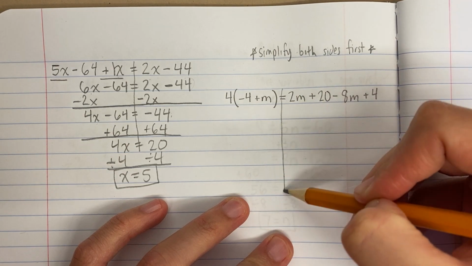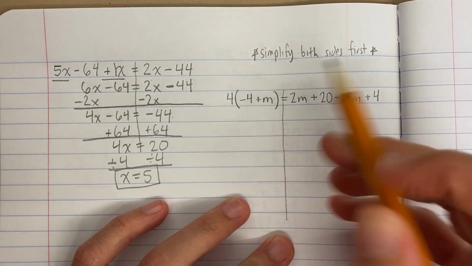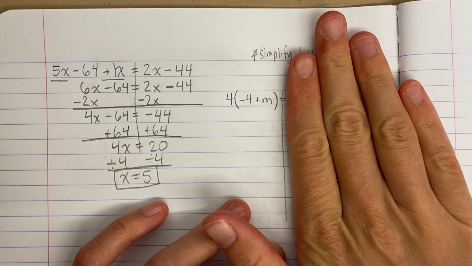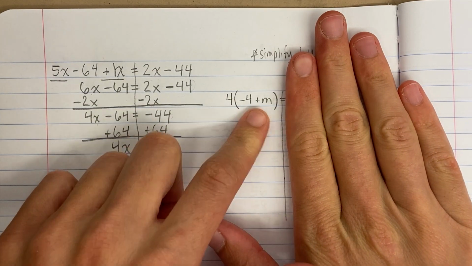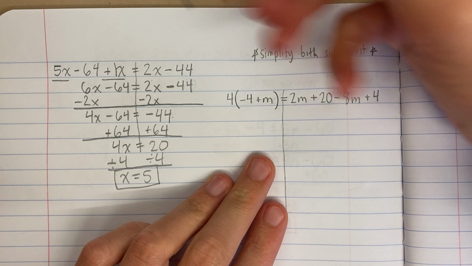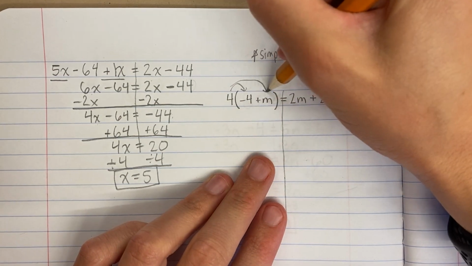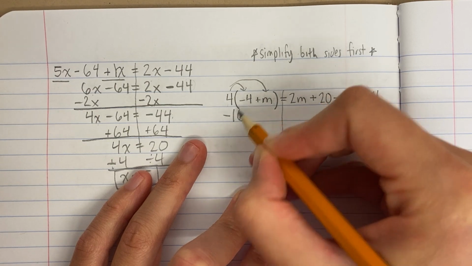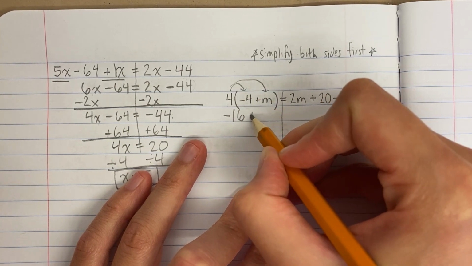Okay, remember I'm simplifying both sides first. So what do I notice I can do over here? Look, I'm just doing one side at a time. Kind of treat them as two separate problems almost until they're simplified. So over here I have some distributing to do. I'm multiplying and multiplying. So 4 times negative 4 is negative 16, right? Positive times negative is negative. 4 times m is 4m.